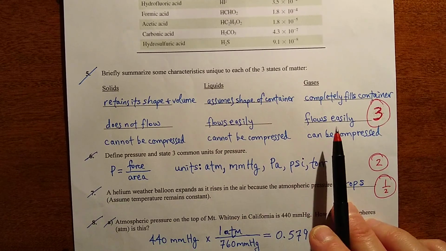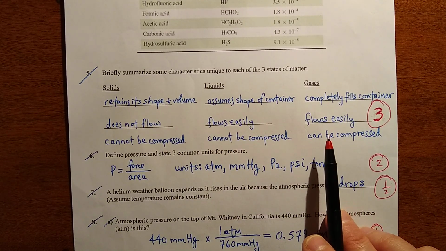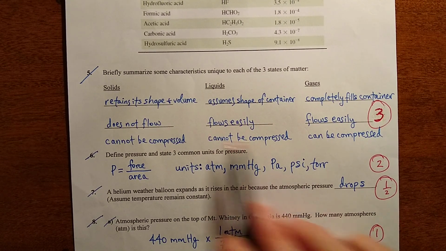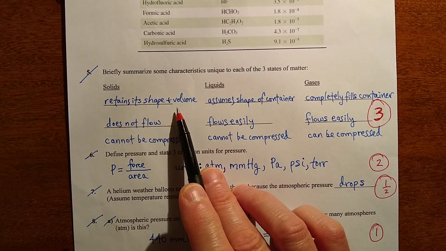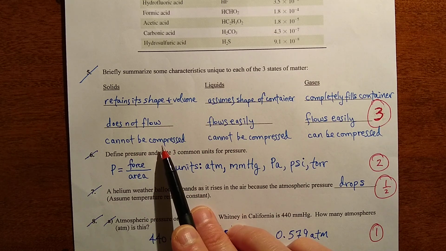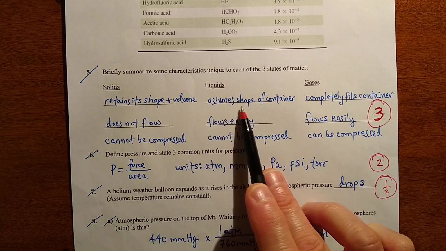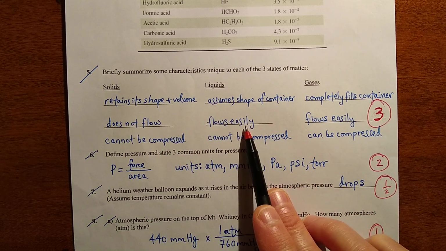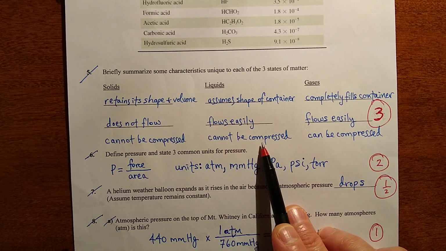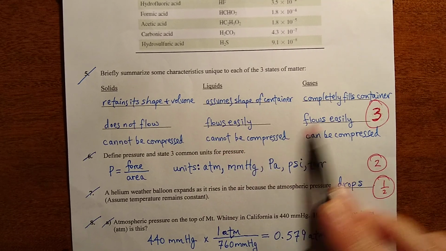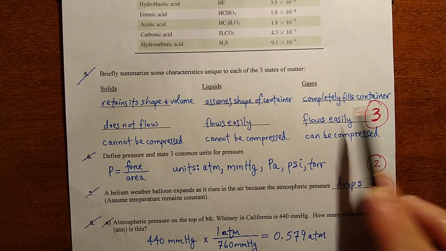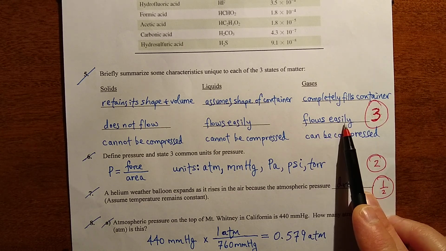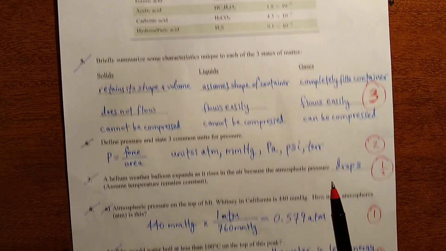Briefly summarize some characteristics unique to the three states of matter. This is sort of what I was looking for. Most people got all these right. Some you might have been a little repetitive in your answer, so I didn't give you full credit, but solids retain their shape and volume. They don't flow. They can't be compressed. Liquids assume the shape of the container. They flow more easily, and they cannot be compressed like solids. Gases completely fill their container, so they assume the shape and the volume of their container. They flow easily, and they can be compressed.